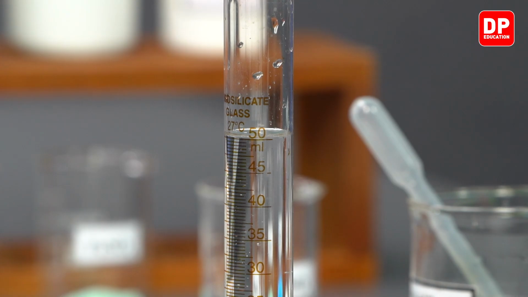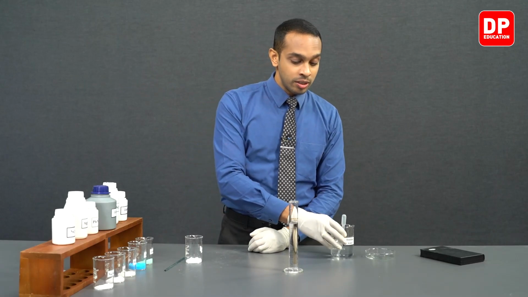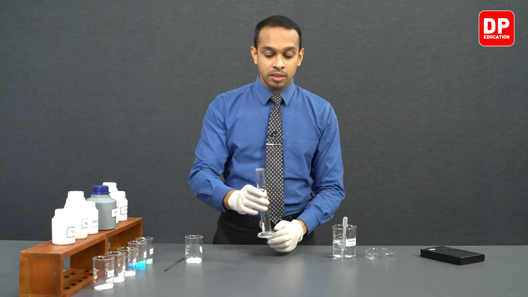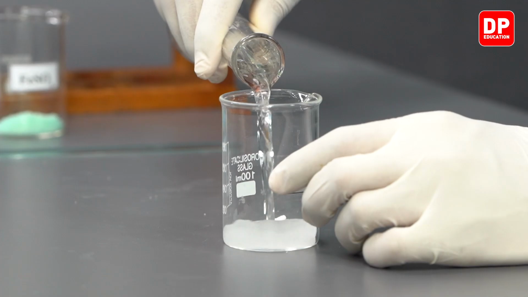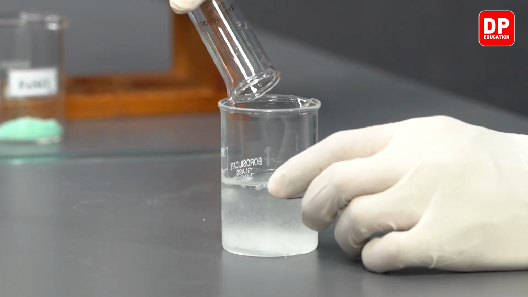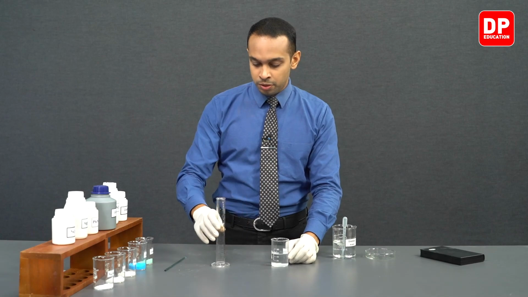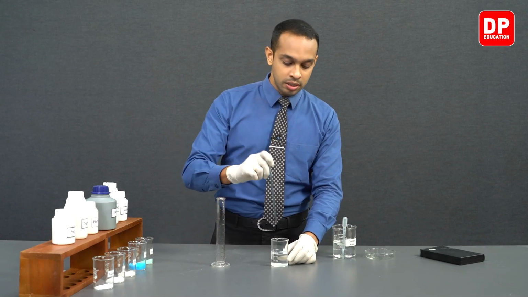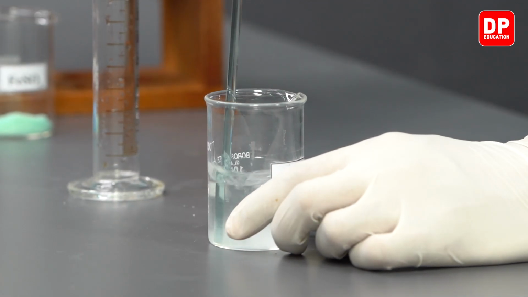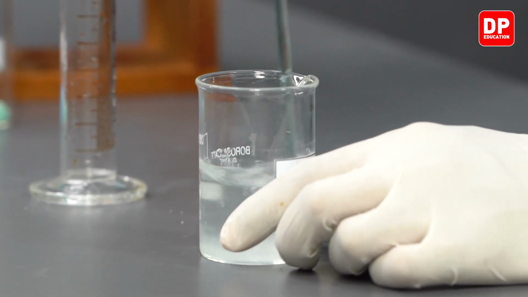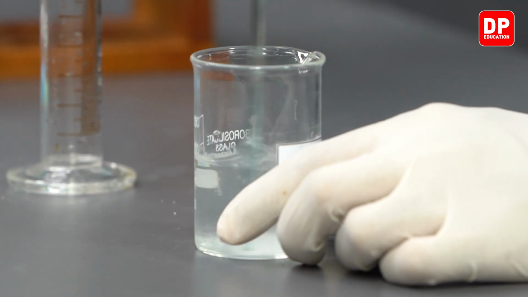Now after reading the volume correctly, you can then proceed to add this 50 milliliters of water into each of these beakers. And then you can take a clean stirrer and mix the contents in the beaker until all of the solid completely dissolves.